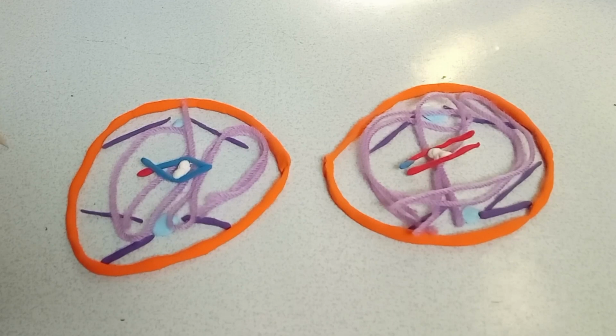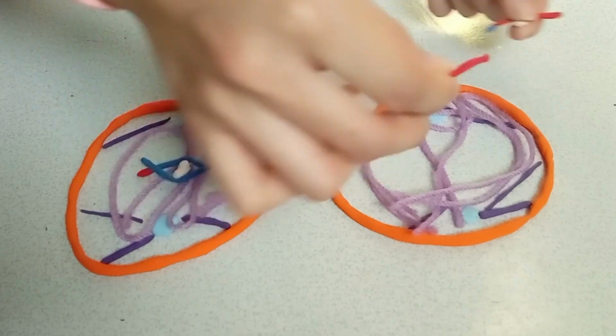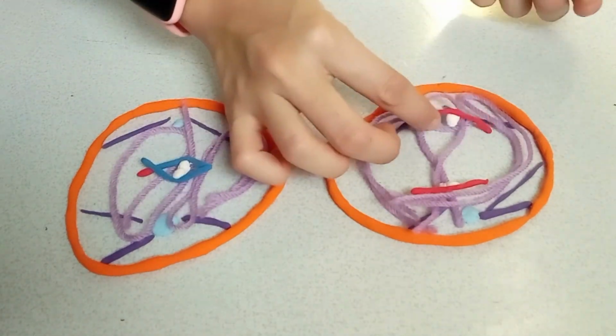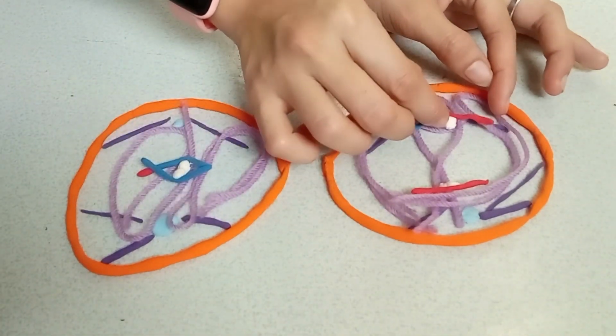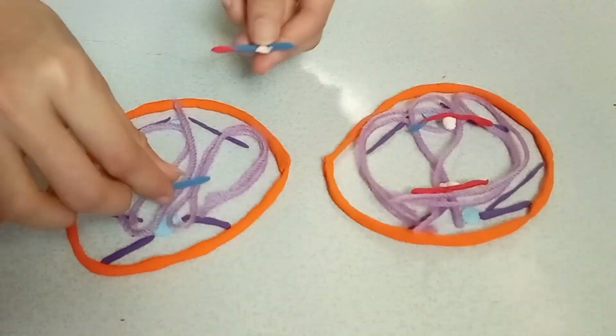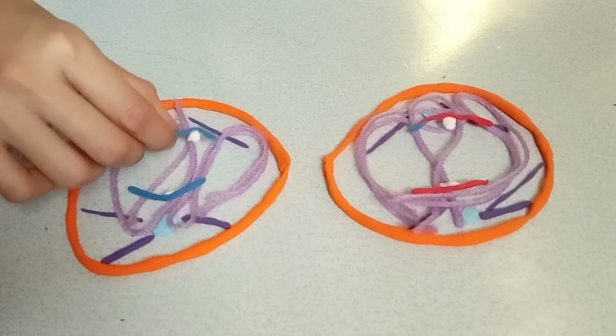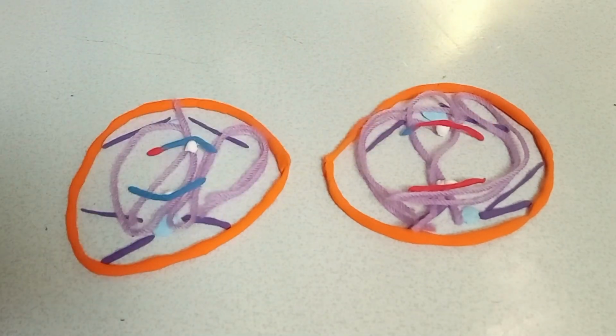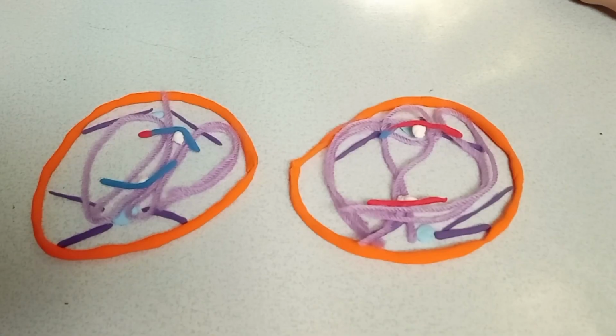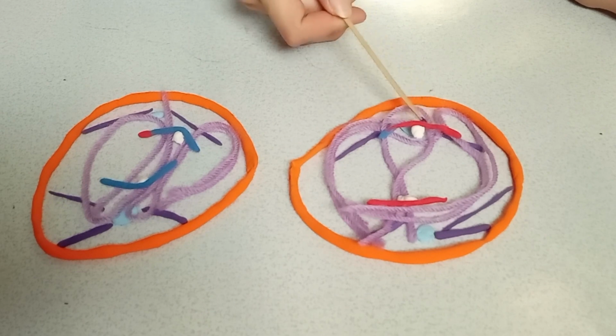Next is anaphase 2. The centromeres divide and are pulled by the spindle fibers to opposite poles, carrying the chromatids with them. In anaphase 2, the chromatids are moving to the poles. So this is the chromatid.